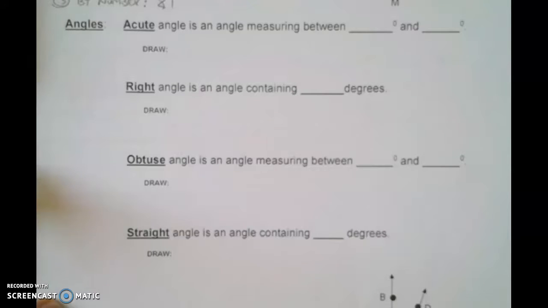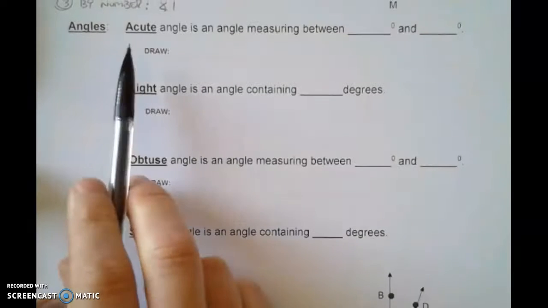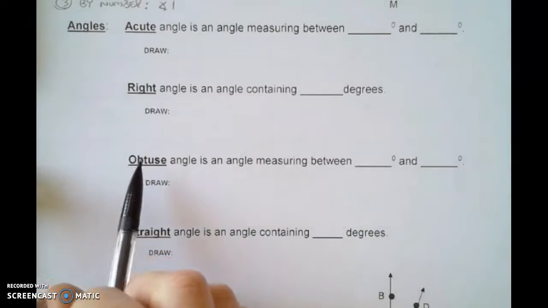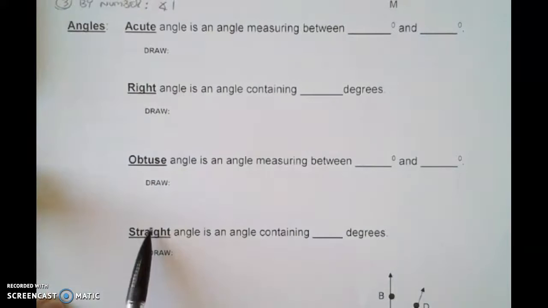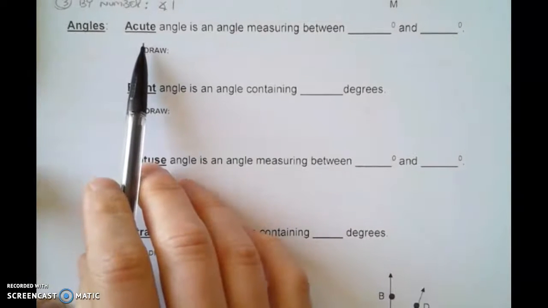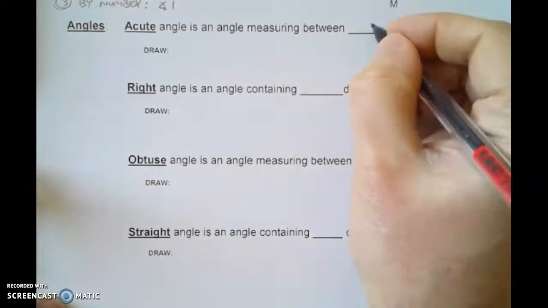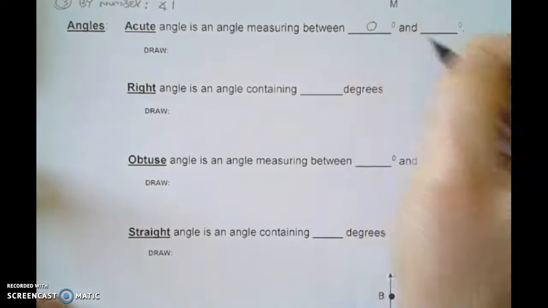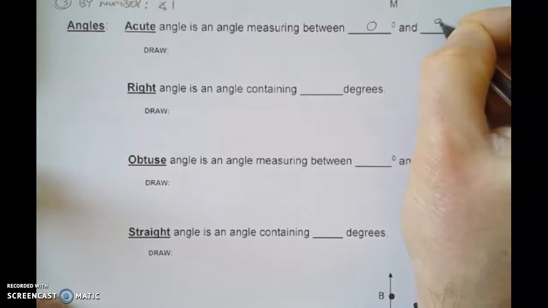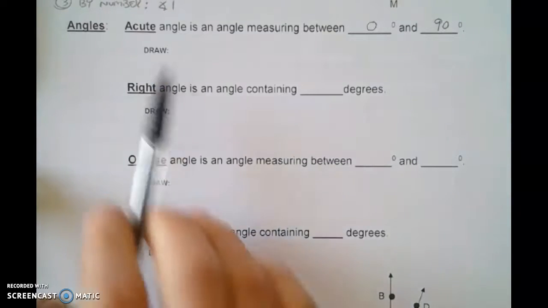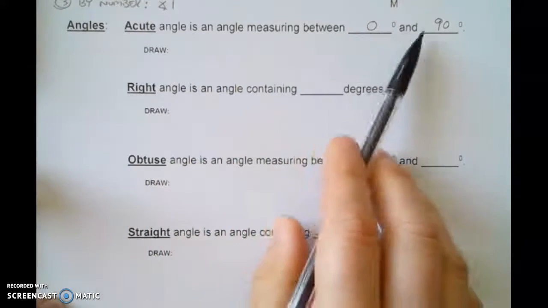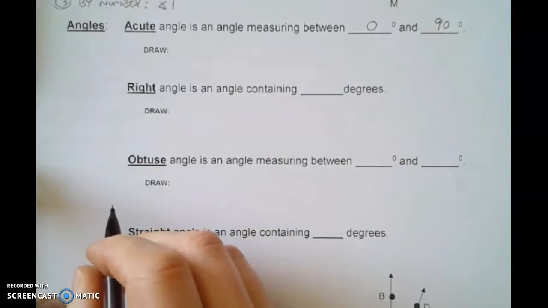In the next section, we're going to look at different types of angles that you may have heard of before. There are acute angles, right angles, obtuse angles, and straight angles. Let's start off with the acute angle. An acute angle is an angle that measures between 0 degrees, that's the degree symbol, and 90 degrees. An acute angle is between 0 degrees and 90 degrees.